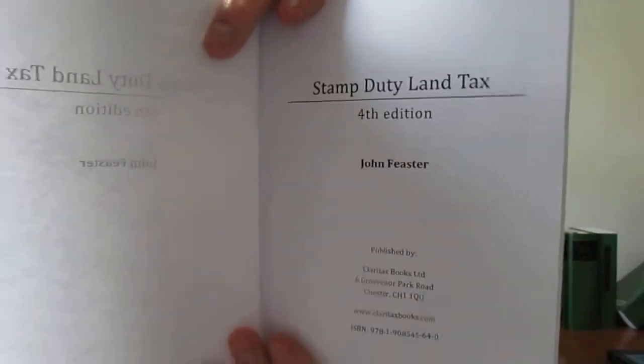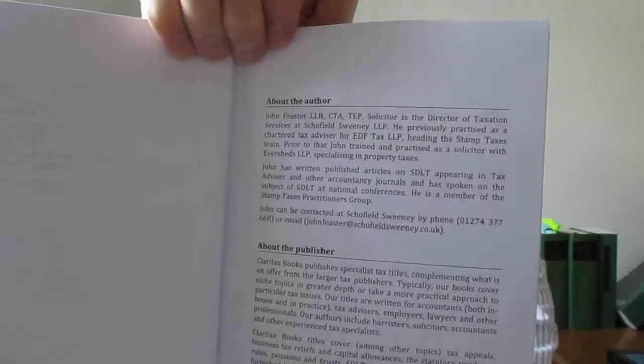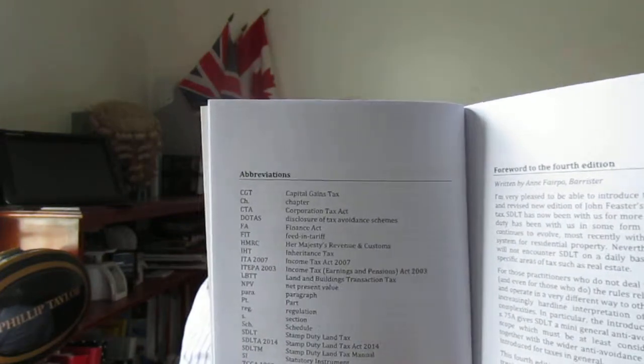That's the front cover there. Then that's a detail about Claritax Books itself. Then after that, in fact, that's a list of the books they've published, because they are specialist publishers on taxation matters for lawyers, if I can put it that way. Those are the details of the authors. And then there's a useful set of abbreviations, always important in property law.